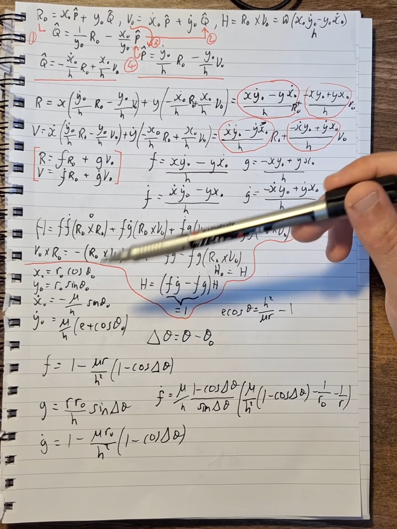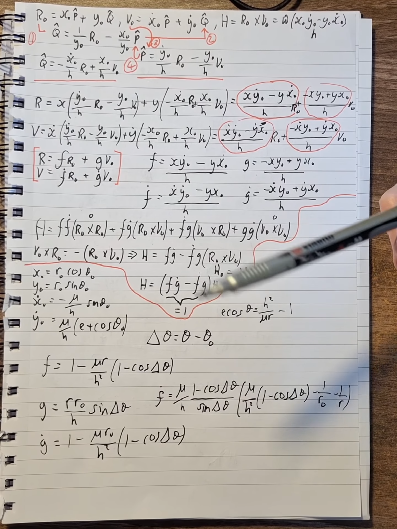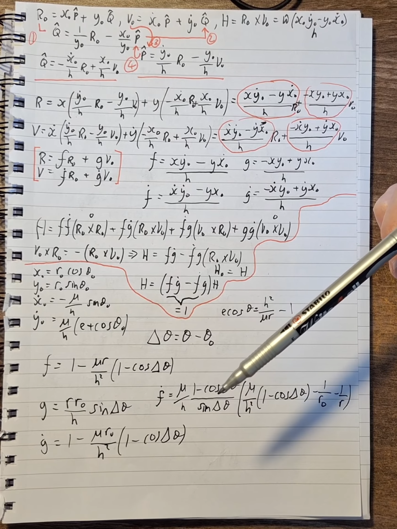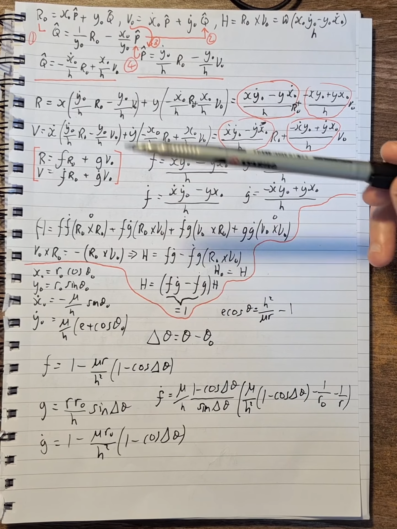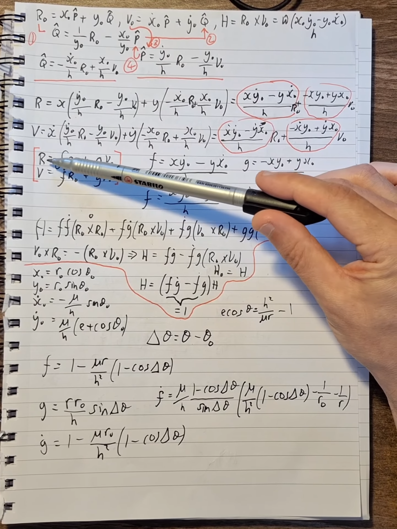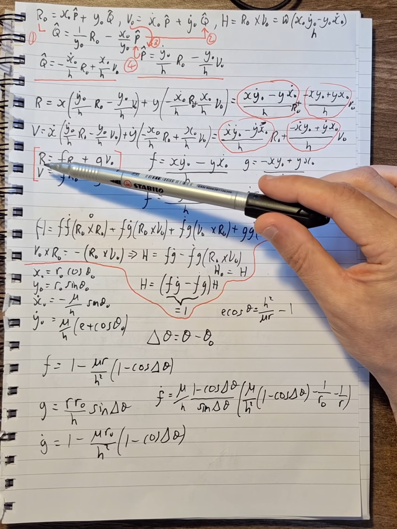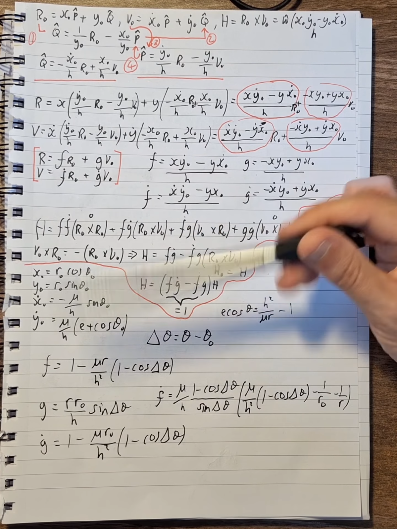So these are useful equations, I guess, and they can be used for other things, I think, in the next part of the chapter. But to be honest, I could probably get the radius vector and the velocity vector without any of this.